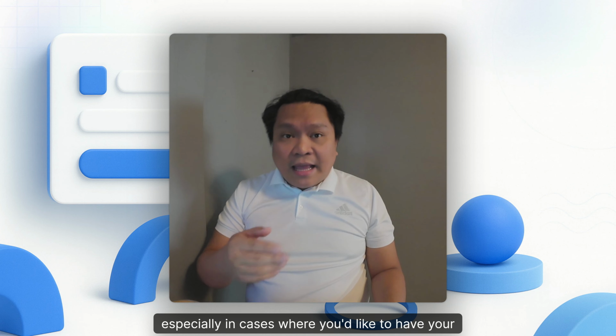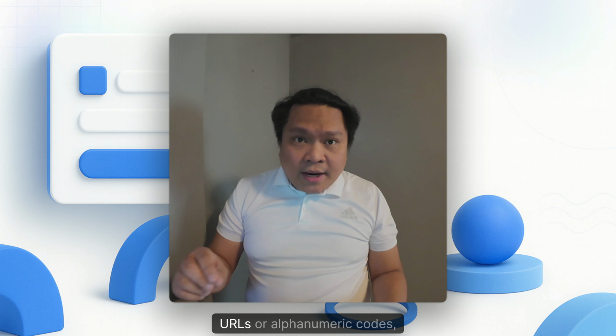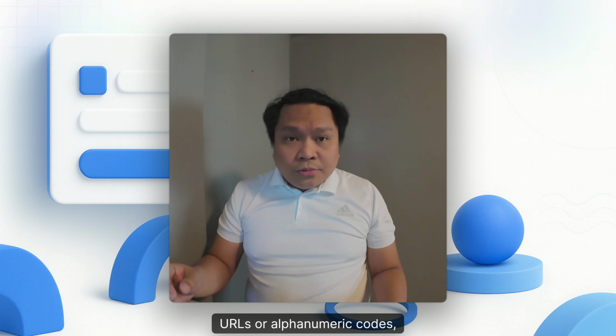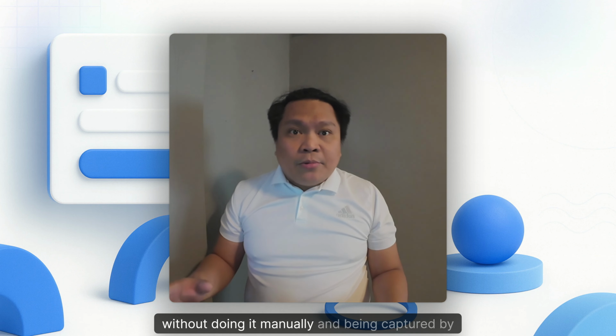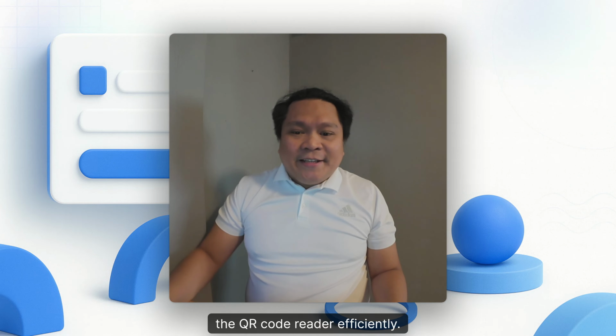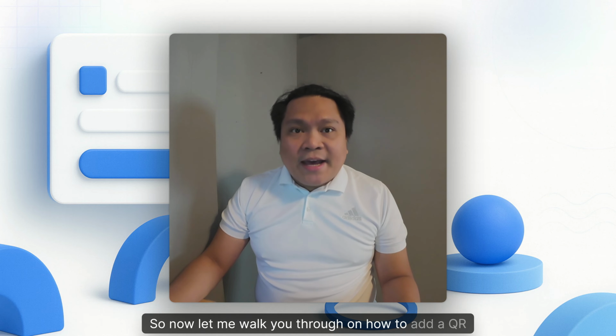This is very helpful, especially in cases where you'd like to have your clients, employees, or form users entering URLs or alphanumeric codes without doing it manually and being captured by the QR code reader efficiently. So now let me walk you through how to add a QR input field to your form.